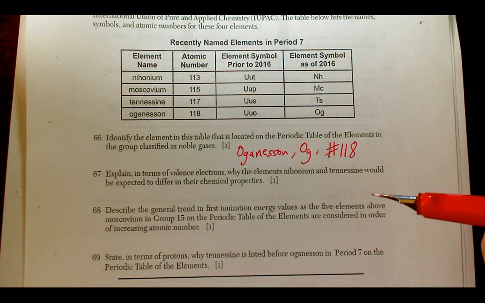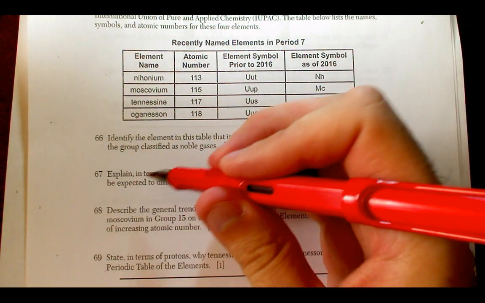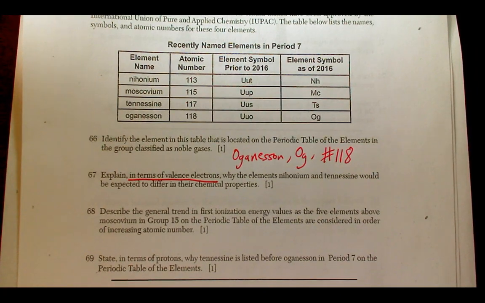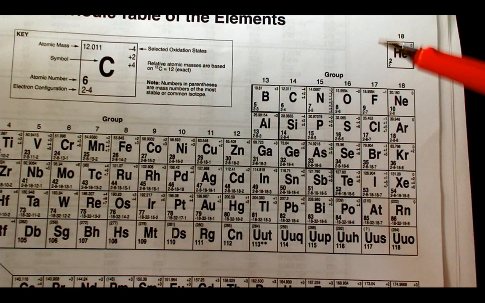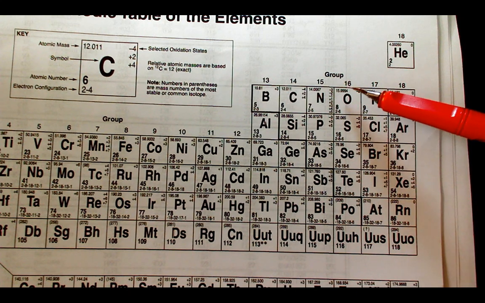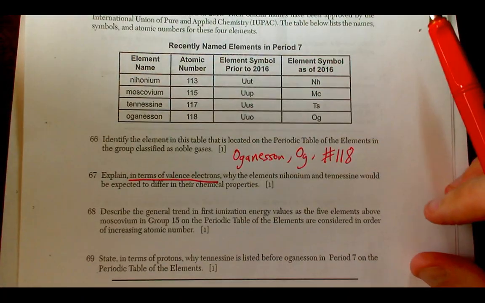67, in terms of valence electrons, why is the element nihonium and the element tennessine expected to differ in their chemical properties? So why would you expect nihonium and tennessine to be different in chemical properties? In terms of valence electrons, what do we know about valence electrons and chemical properties? I remember that valence electrons determine the chemical properties. That's why things in the same column act the same way, because everything right here has 8 valence electrons. They're going to act very similarly. All these guys have 6 valence electrons. They're going to act very similarly. So I wonder if it's something like that.